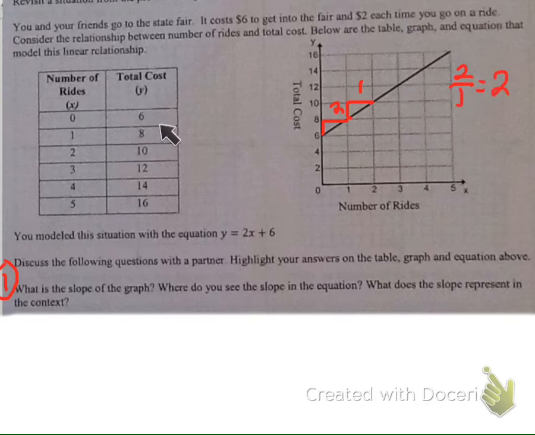I also see it in my table by doing carets. 6 to 8 is adding 2, 8 to 10 is adding 2, and over here 1. And I do my y divided by x, so 2 divided by 1 is also 2. And then I also see it in my equation right here, 2. And I'll underline that.